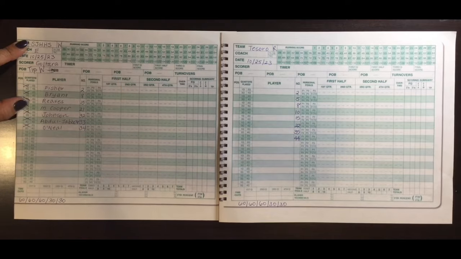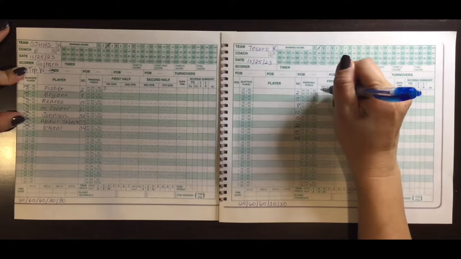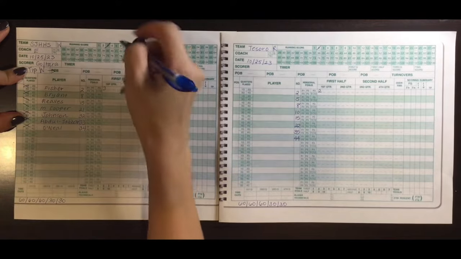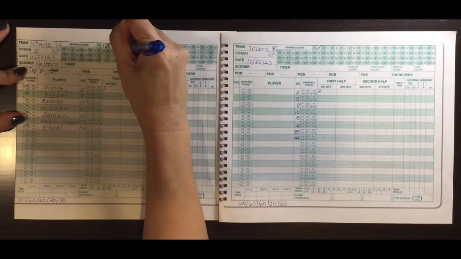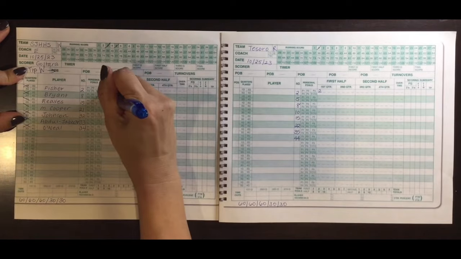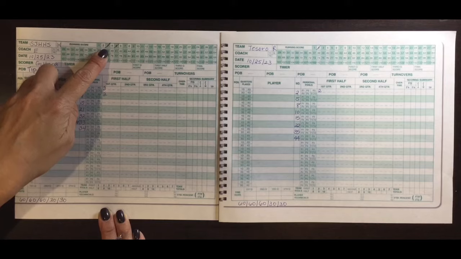Then the next one, Tesoro gets the ball. They get a 2-pointer. So you mark 2 points, and say number 2 got the 2 points. So you put that here. Same thing, go back and forth. San Juan gets a 2. So now it's 5 points, and that was Bryant that got the 2. So you keep going, but you don't mark every box, you just mark it so you can see that it was a 3-pointer and then 2 points.